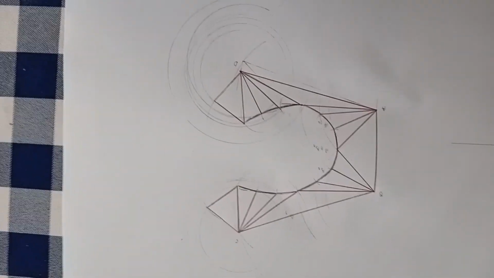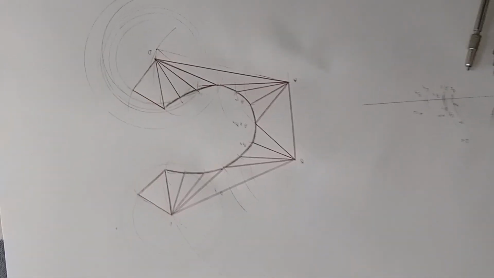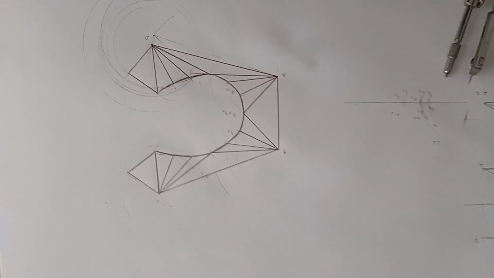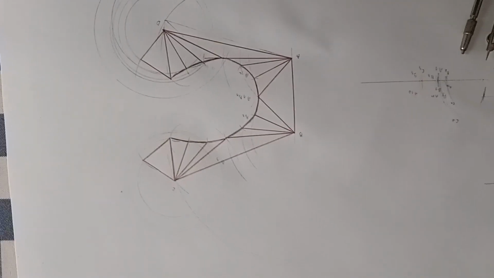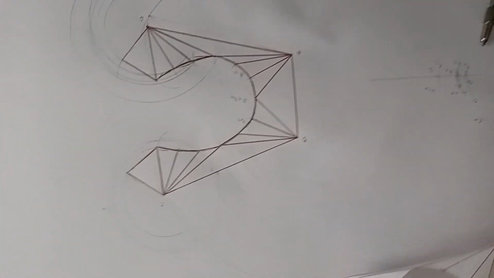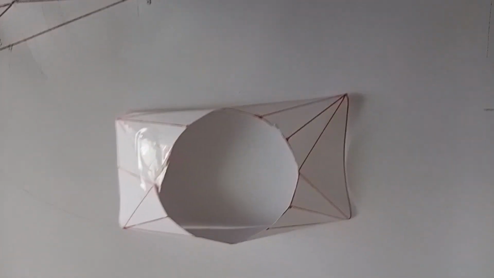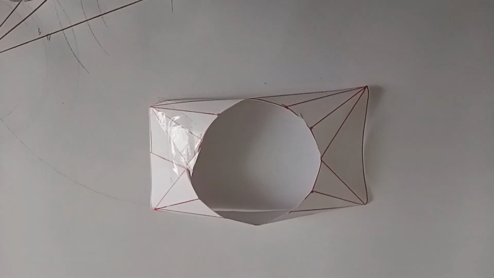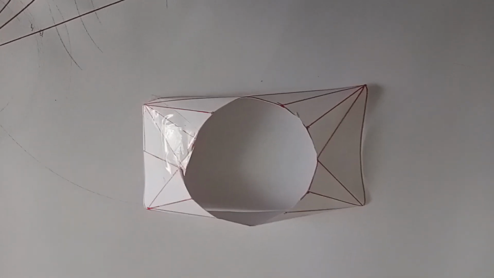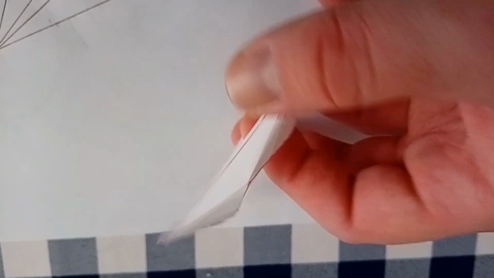After creating this small pattern, I made a cutting of it, and this is a model for this unique transition piece.